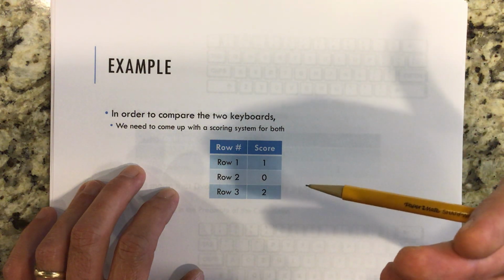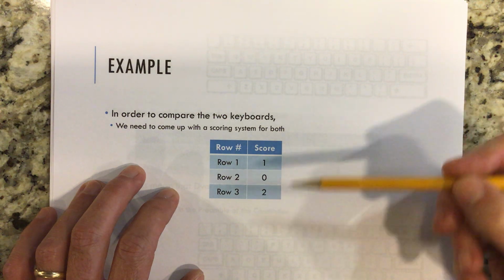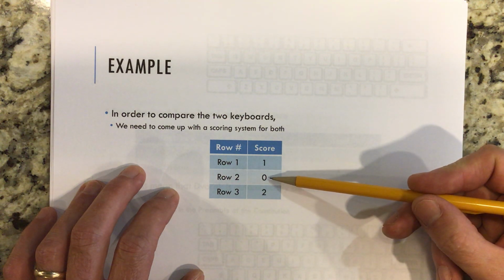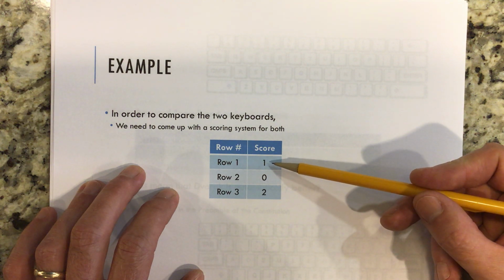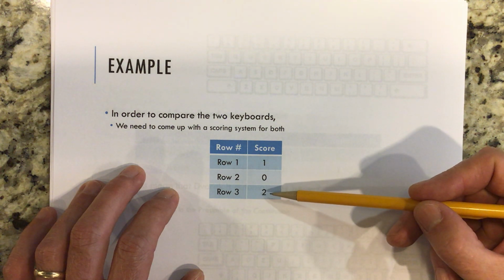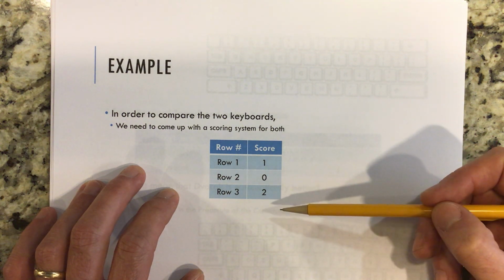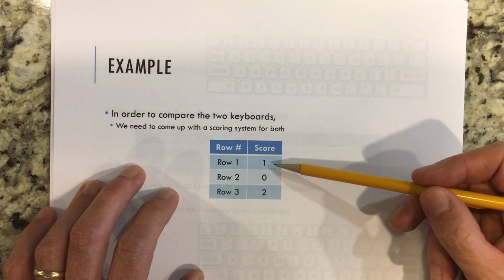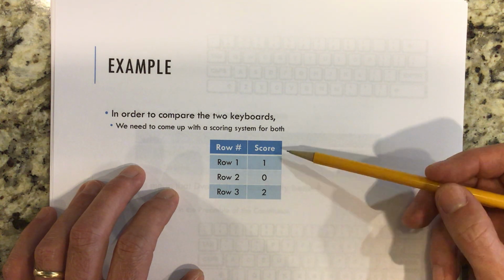So in order to collect data in an objective manner, they came up with a scoring system. And they said letters on the home row or middle row will get a score of 0. Letters on the top row, score of 1. Letters on the bottom row get a score of 2. This is not necessarily the best scoring system in the world, right? They're saying I could type 2 letters on the first row in the same amount of time I could type 1 letter on the third row, and so on and so forth.